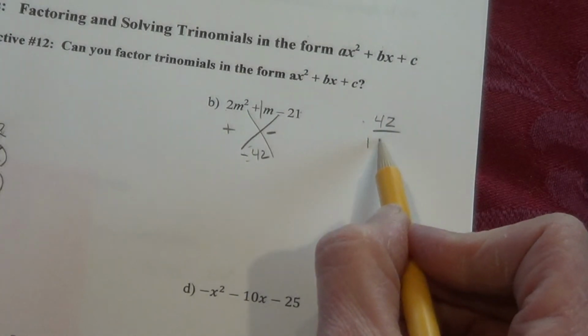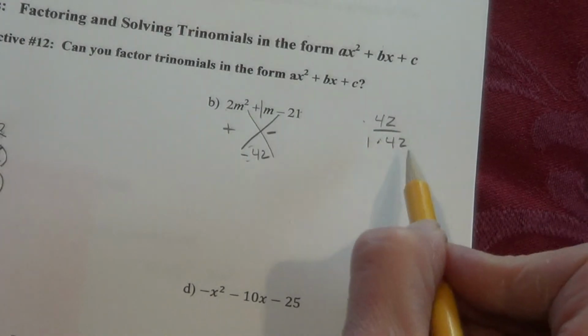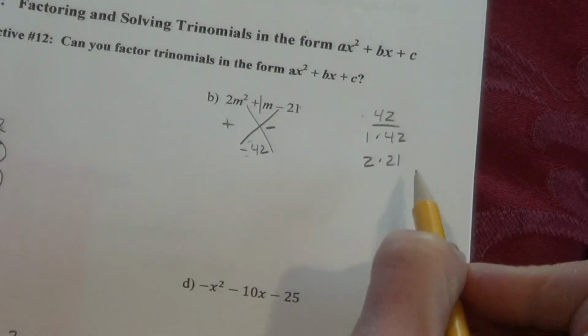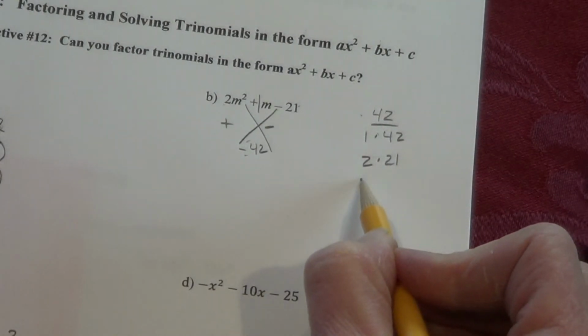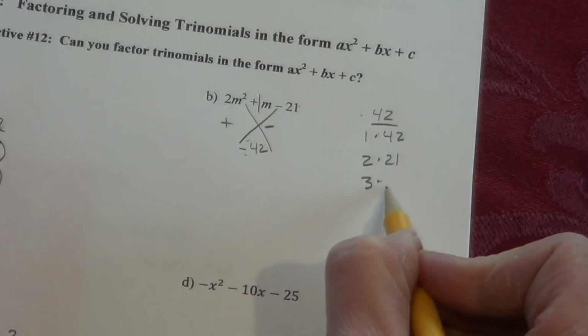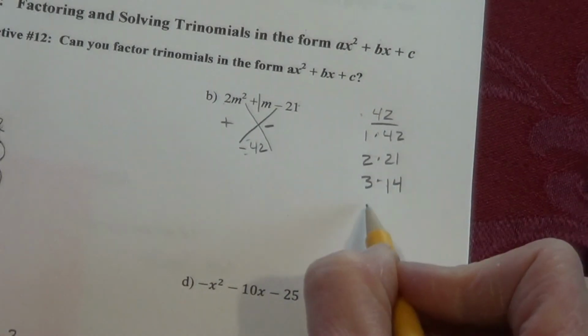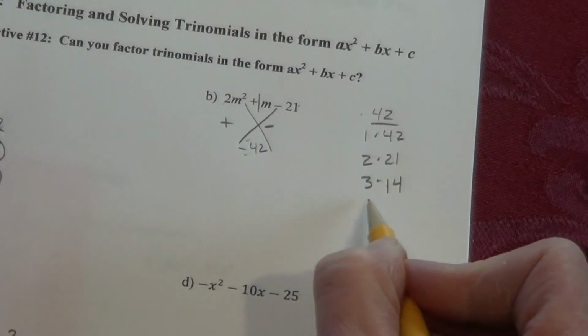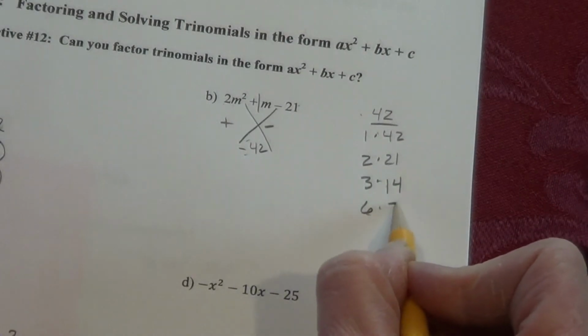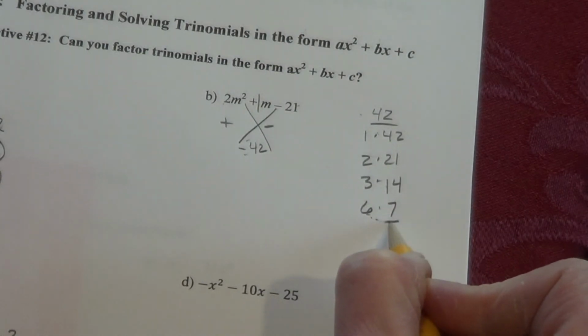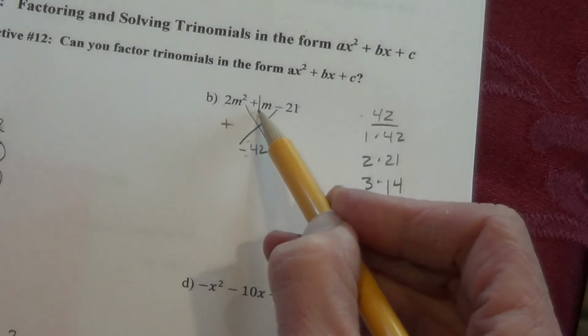I could do 1 and 42, but that would be 41. I could do 2 and 21, but that would only be 19. I could do 3 and 14, but that would only be 11. I can't do 4, I can't do 5. 6 will go in there 7 times, and there we have it. Now the one that's farthest from 0, the 7, will have the same sign as this.